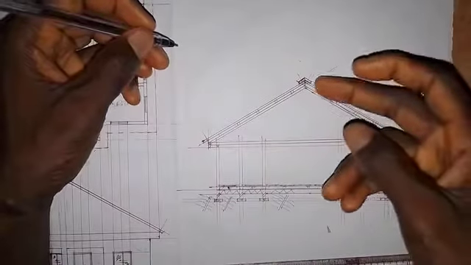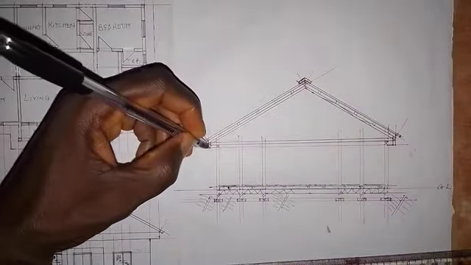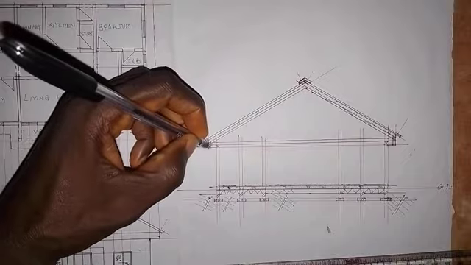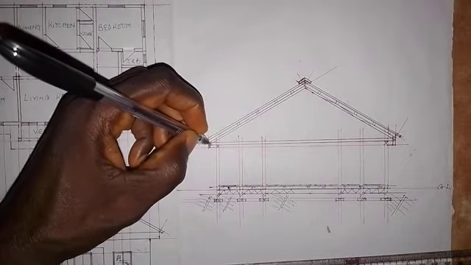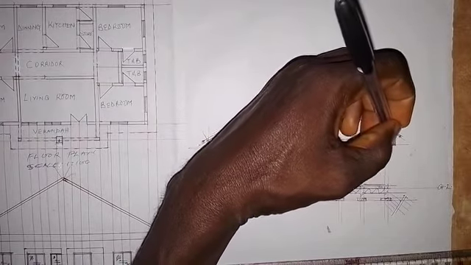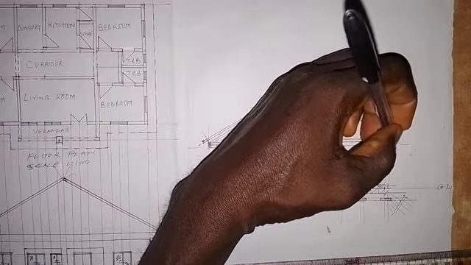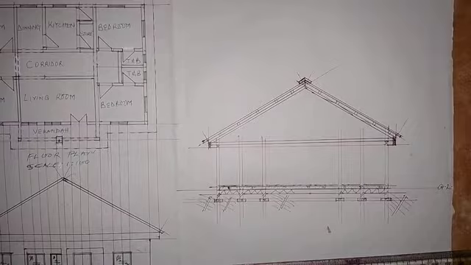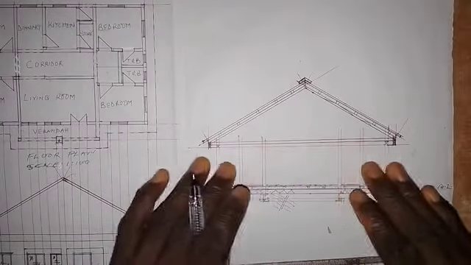Alright, so we have the ridge cap on the top of the roof. So for the fascia board, we shade it a bit. Okay. Alright, so that's it.